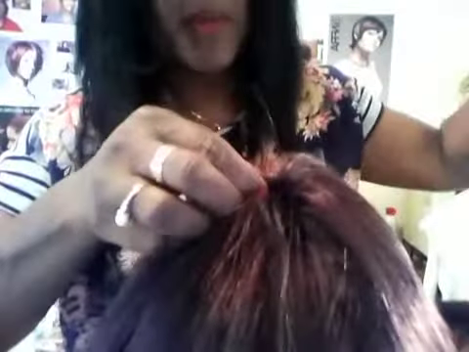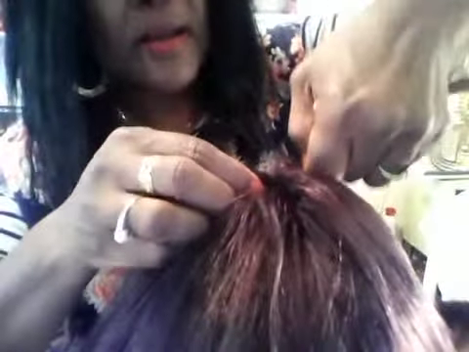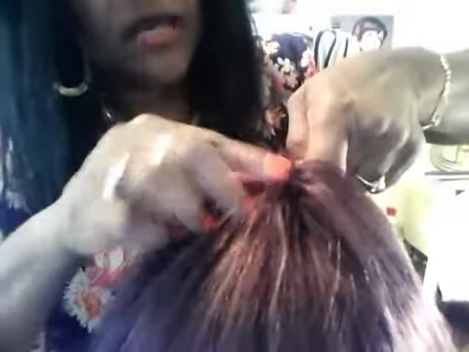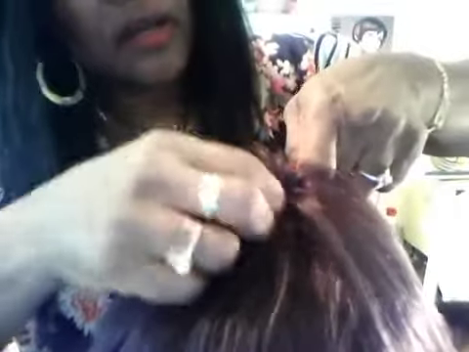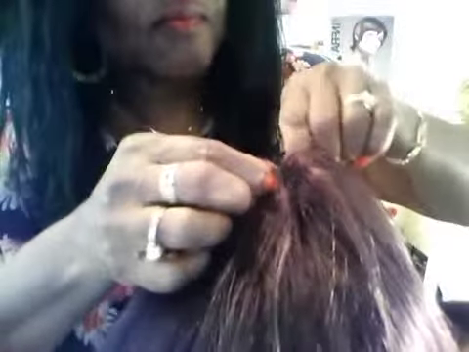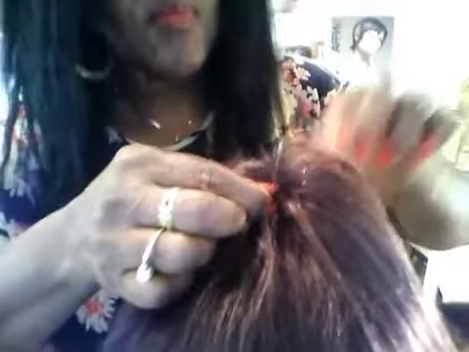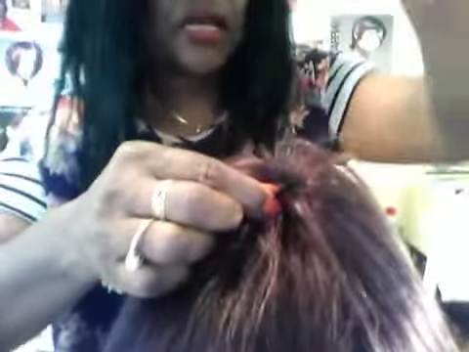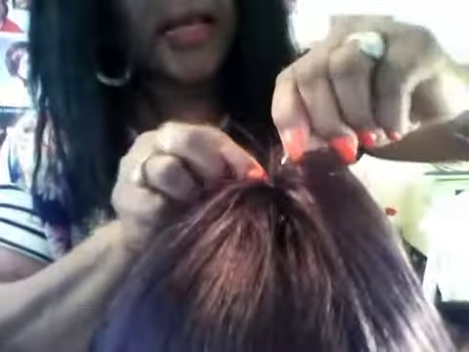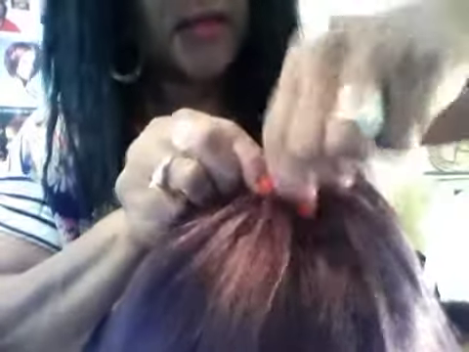I'm going to go back through somewhere and grab the edge again because I can still see a little bit of that edge. Because I want it all the way inside of there.